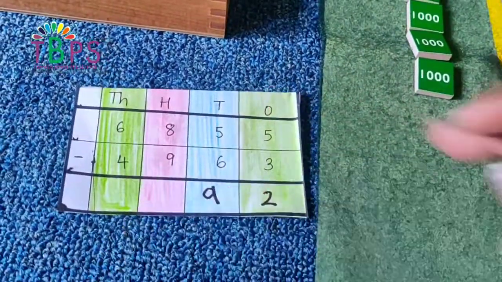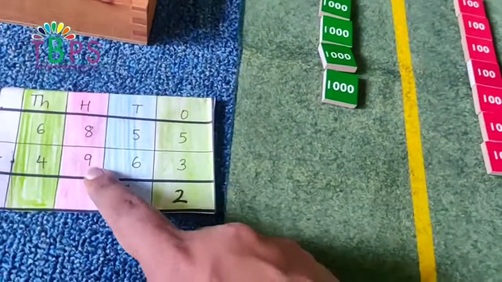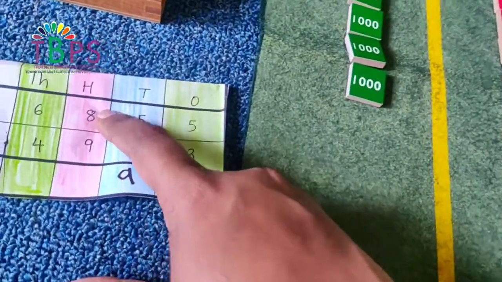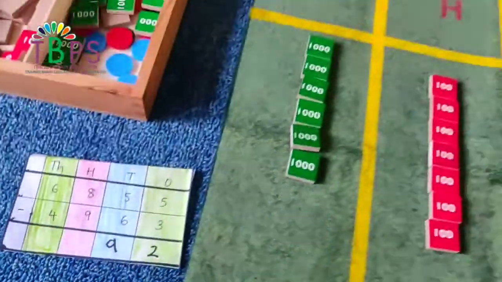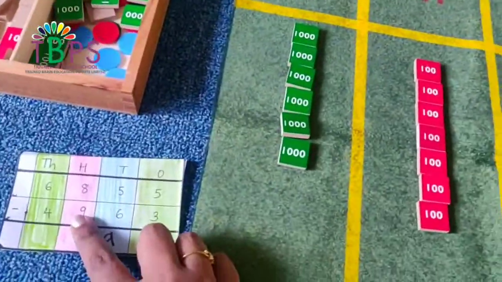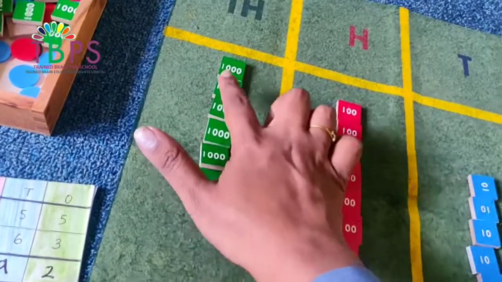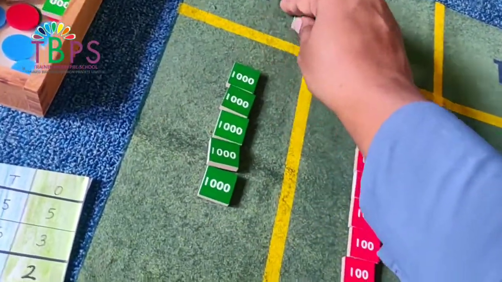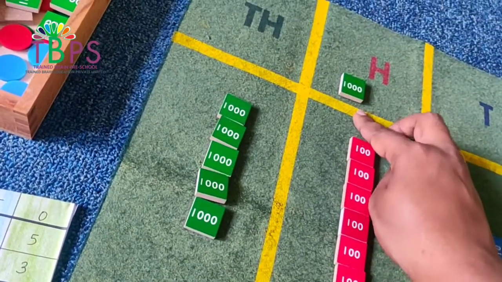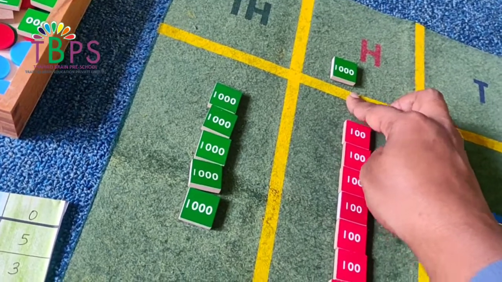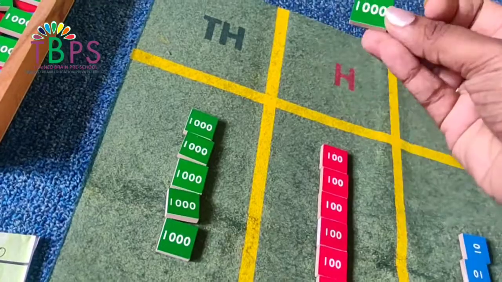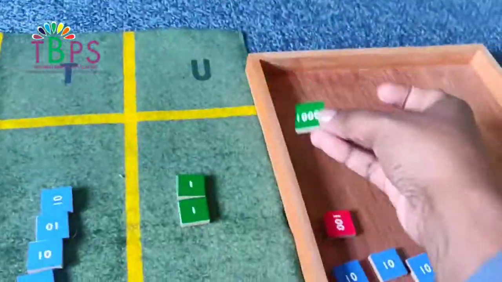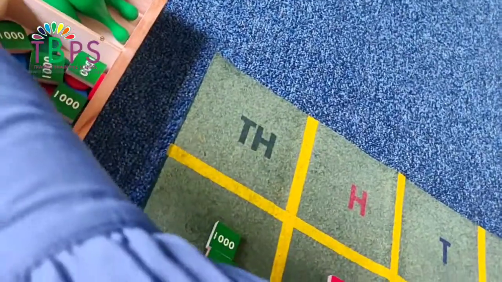Now we have to be taking away 900s from 800. 9 is a bigger number, right? So you cannot take away 900s. So what do we do? You have to borrow from 1000. But can I be replacing it over here? No. So what should we do? We have to be replacing 1000 with 10 hundreds. So I'll be keeping it over here and I would replace it with 10 hundreds.